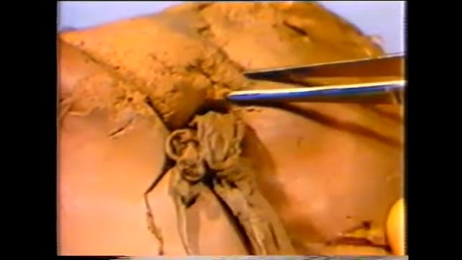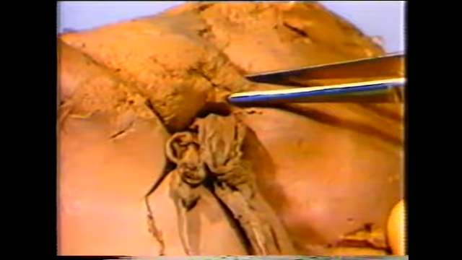The caudate process arises from the caudate lobe immediately below the porta hepatis. This process intervenes between the portal vein anteriorly and the inferior vena cava posteriorly. Note that the ligamentum venosum is the fibrosed ductus venosus of the fetus.